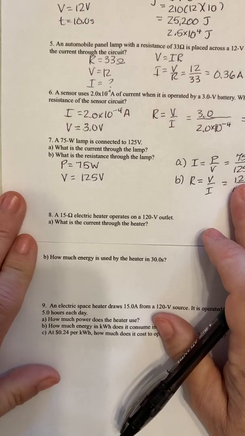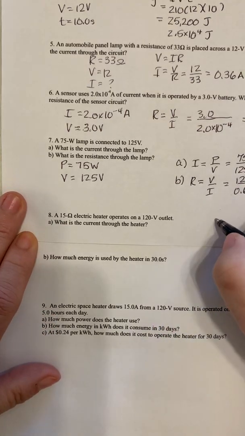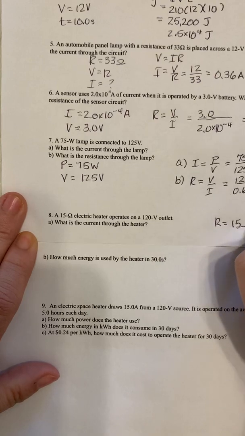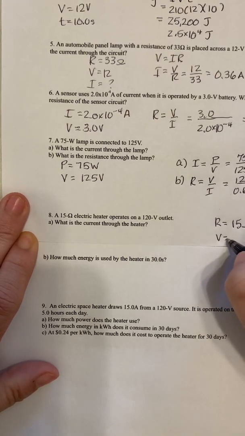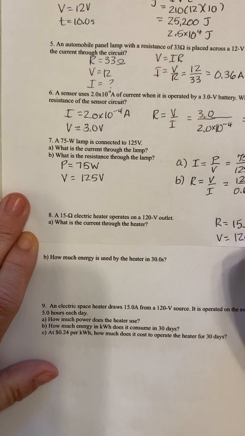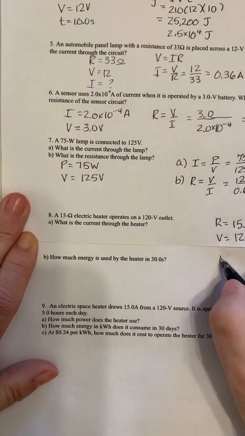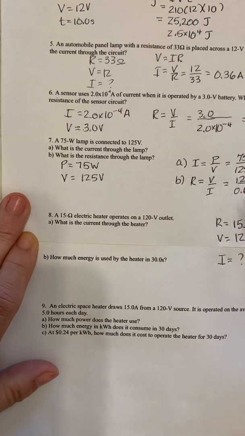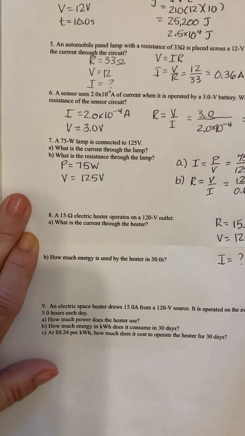Okay, a 15 ohm, so that's R, heater operates on 120 volts. What is the current through the heater? Well, we are looking for I. We come back up to this top one, we see it's I is V over R. So it is going to be 120 divided by 15, which is a nice number, 8.